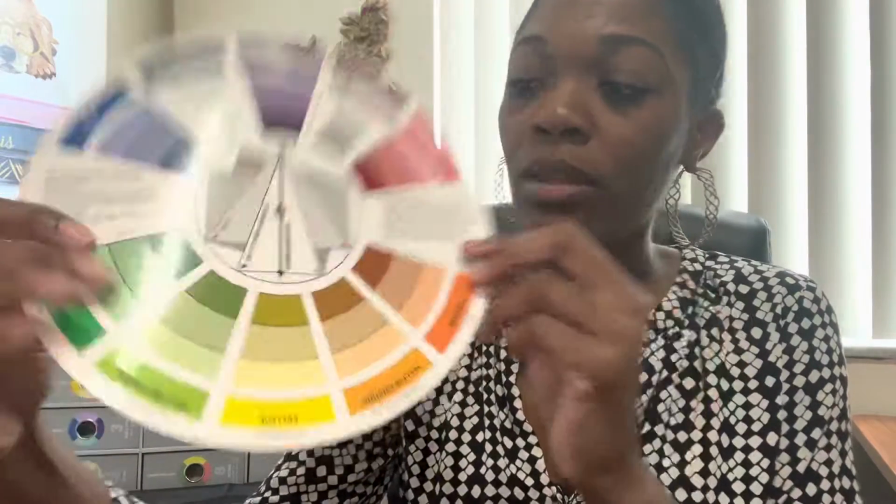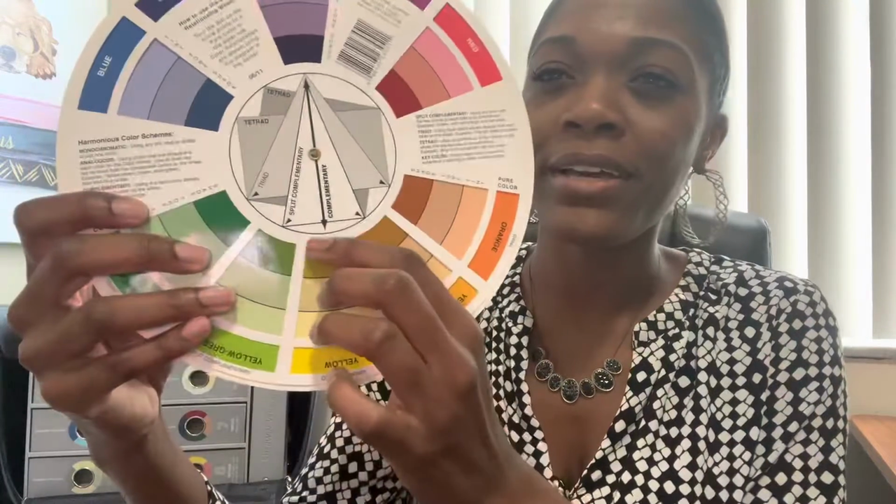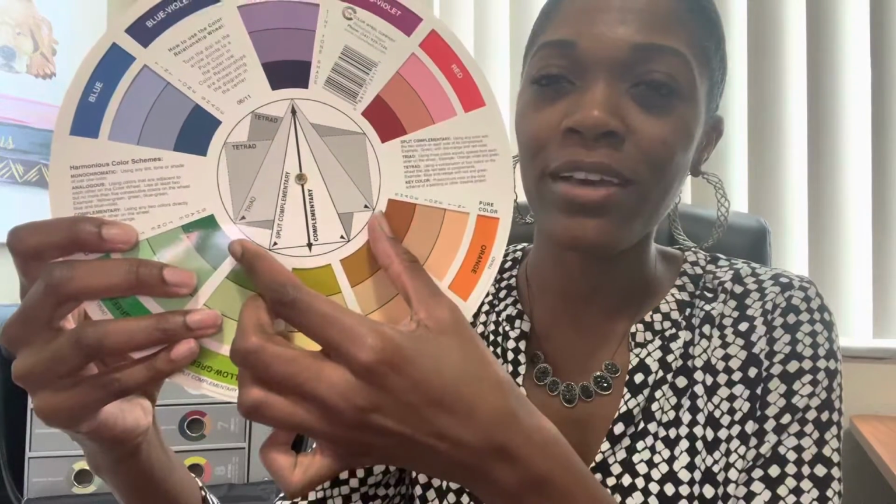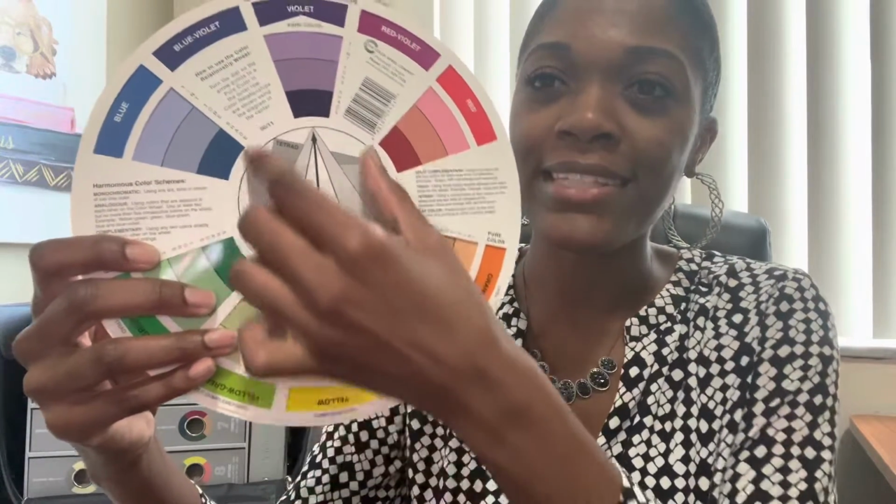Okay, so for split complementary or complementary colors, whatever color is under the triangle or the arrows, that's that type of color combination.